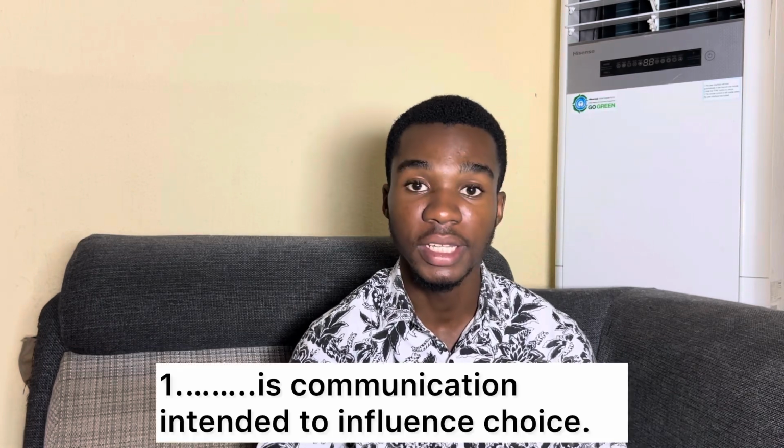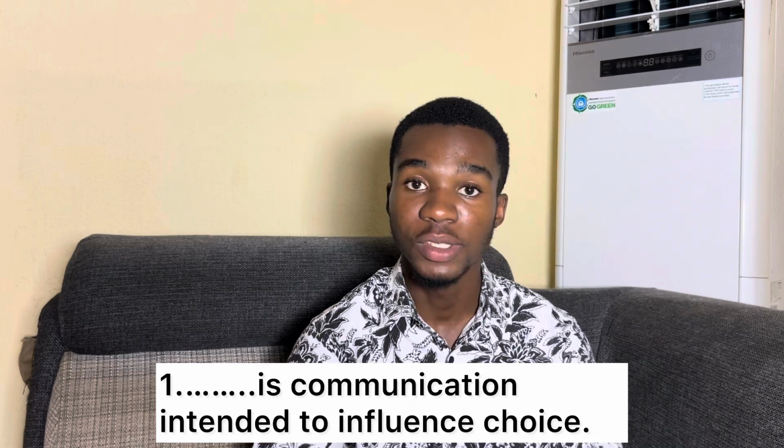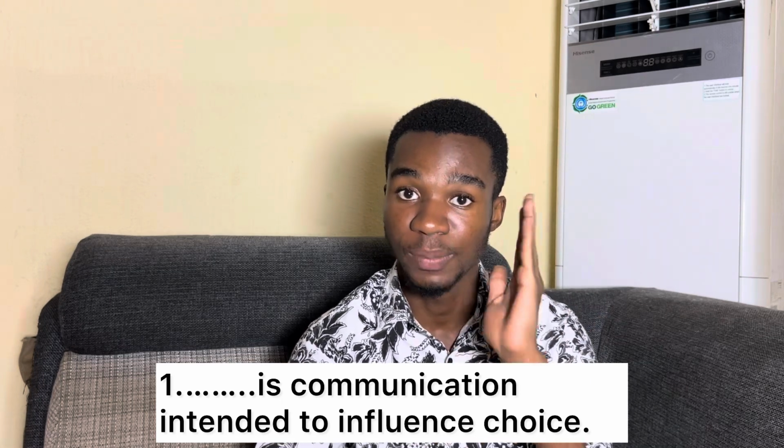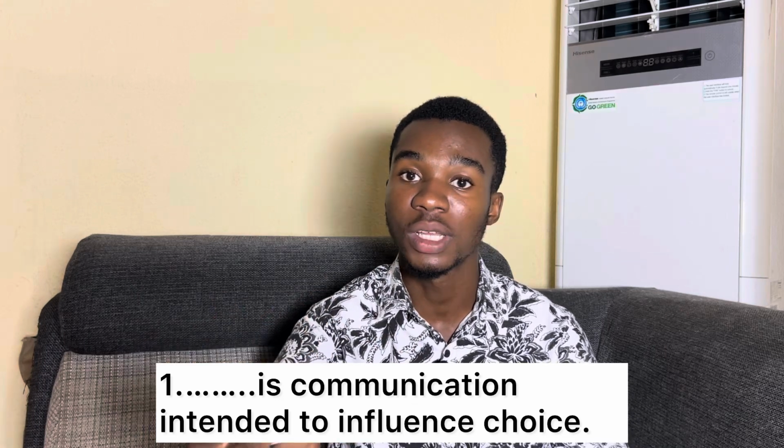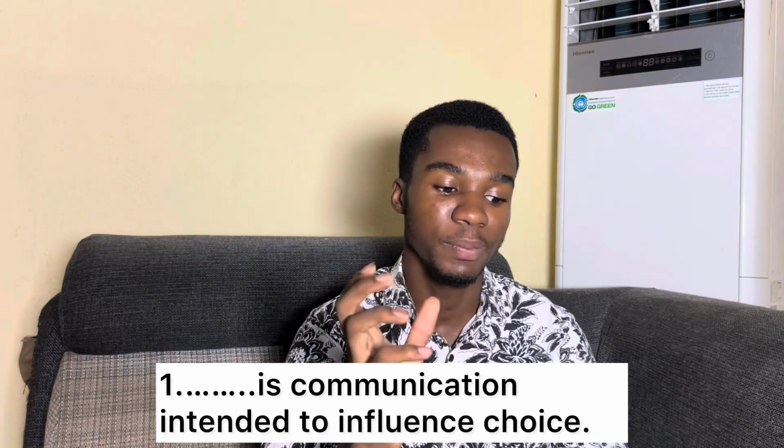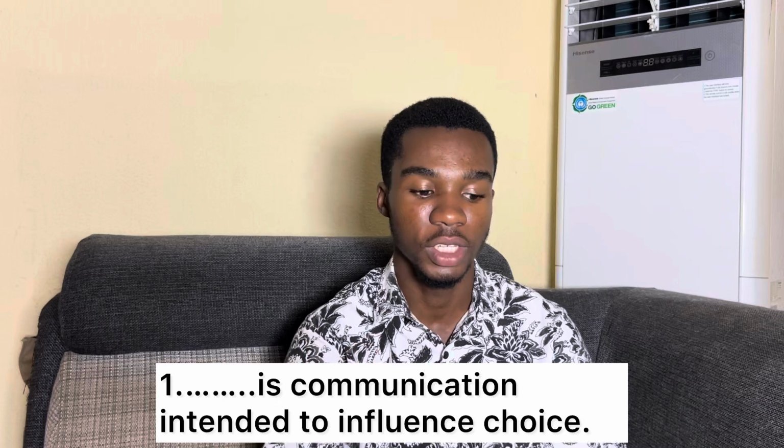So question 1 says, dash is communication intended to influence choice. Now, anytime you see influence choice, let's put to your mind that it's persuasion. You persuade someone when you want to influence their choice, or you want to make them do something that they wouldn't have originally done. So that's persuasion or persuasive communication. So that's for number 1. Now I move on to number 2.